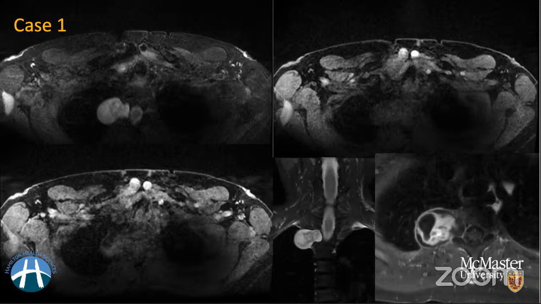We have Ayush who says it could be a schwannoma. Stuti says, is it a nerve sheath tumor? And Dr. Ruby suggests that this could be a neuroblastoma.